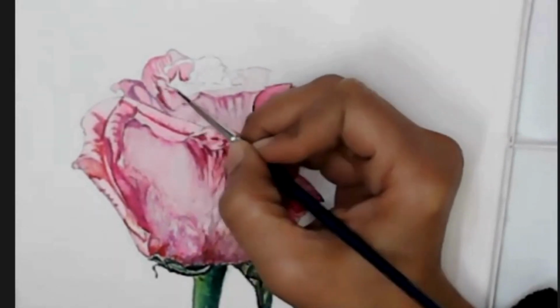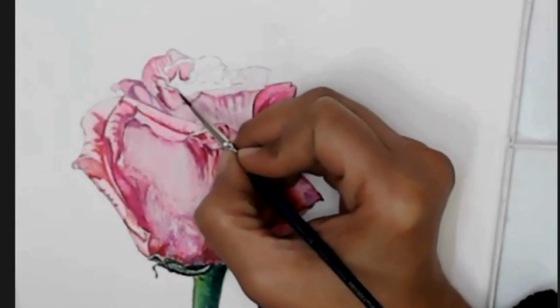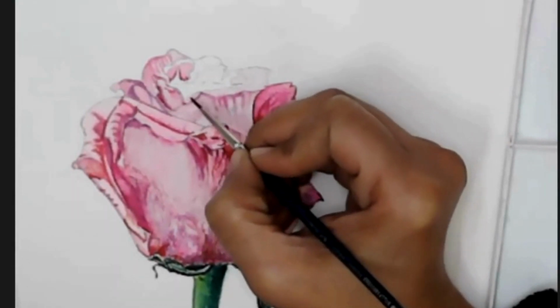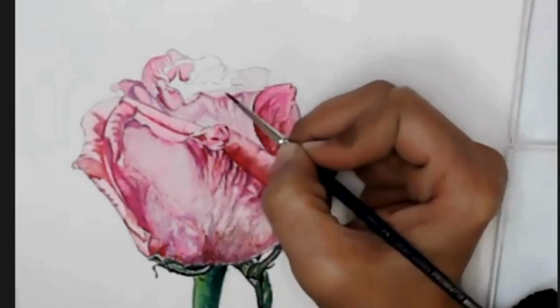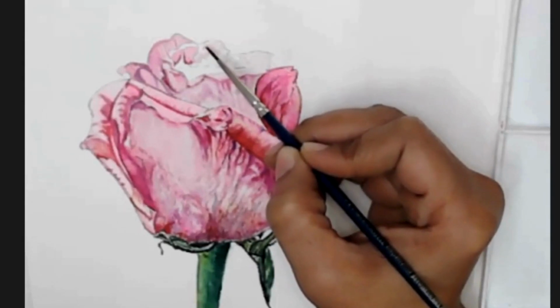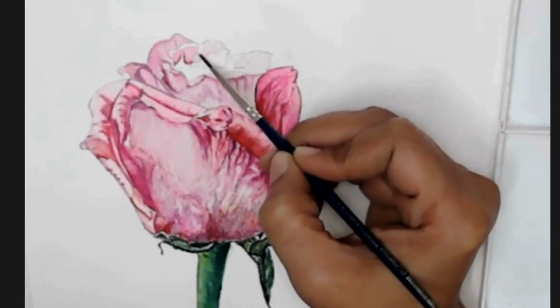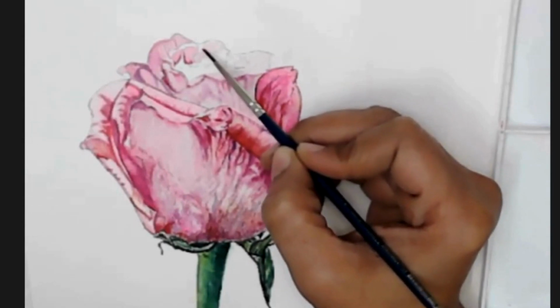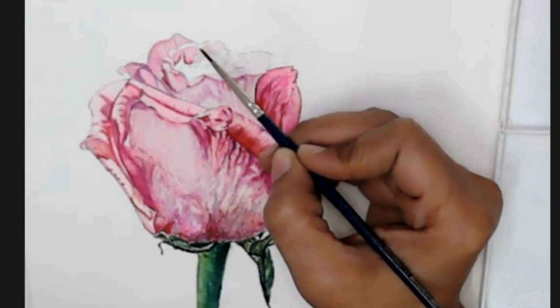Right now I've taken a slight bit of magenta. If you don't have magenta, if you have just pink and blue, you can mix the two colors, or if you have red, then you can mix a little bit of blue and red for the darkest darks.